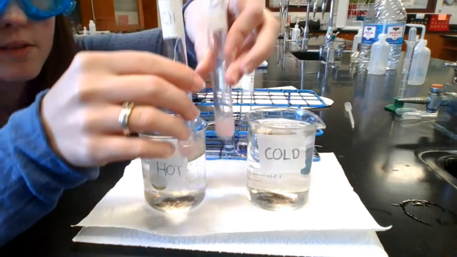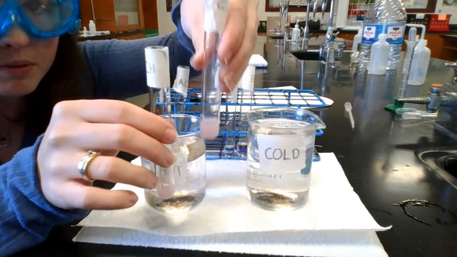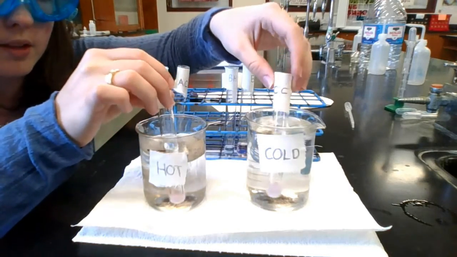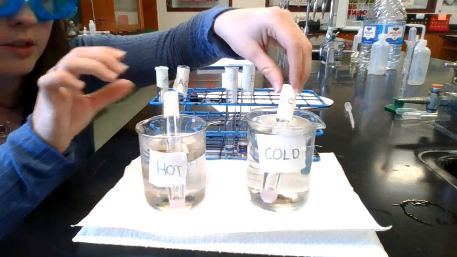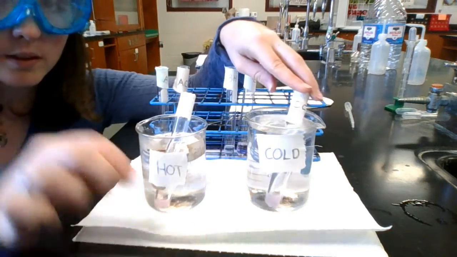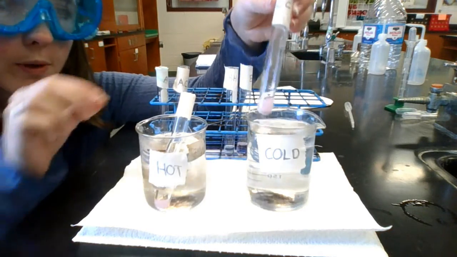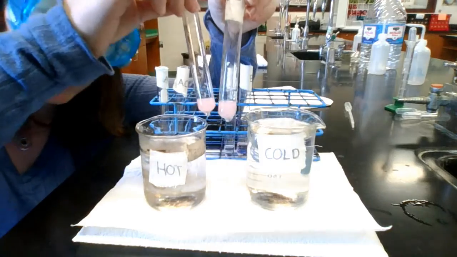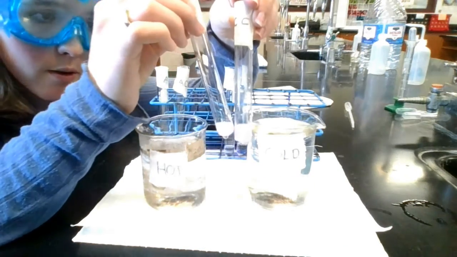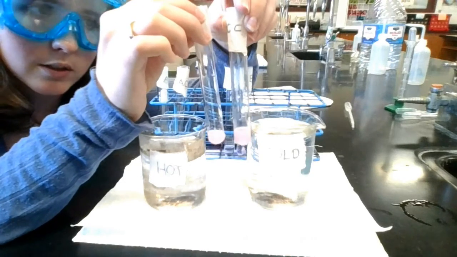Alright, now we have our test tube C. We have test tube C hot and test tube C cold that we are going to place into their baths. And test tube C is holding the silver nitrate. Okay, so after about a minute of watching these, we can pull both of these test tubes out and see that the color has not changed at all in either of them. So there's still that light pink in the silver nitrate C test tube.